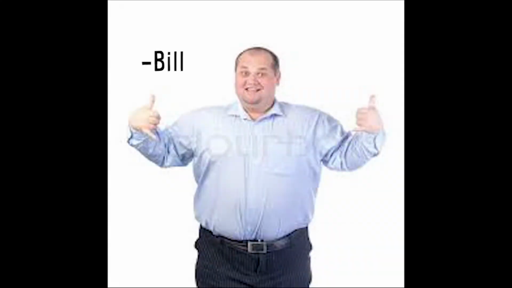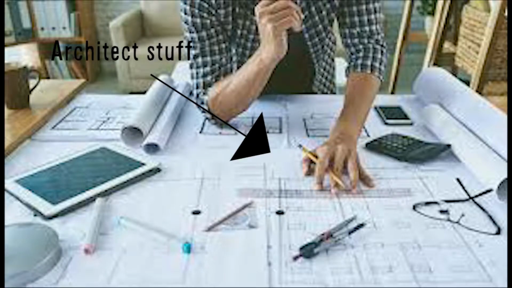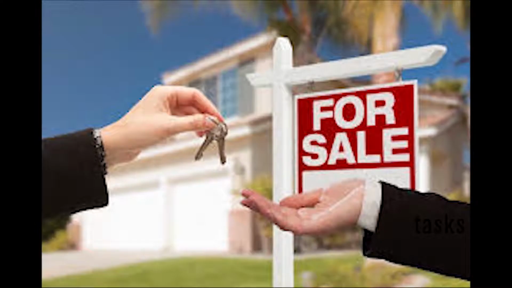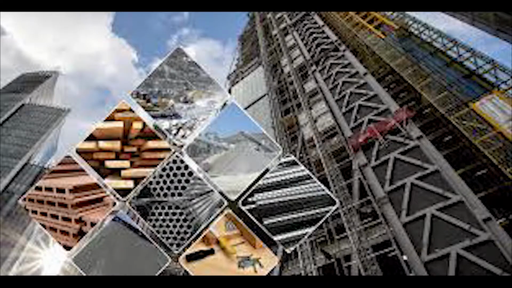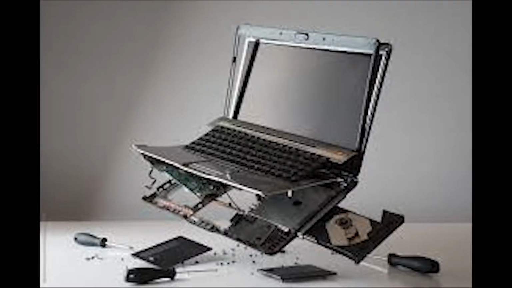This is Bill. Say hi, Bill. Bill is an architect. Now, Bill's job consists of many different tasks that he has to fulfill to create a structure that actually looks like someone would pay money for it. He has to consider style, material cost, structural integrity, terrain type, climate, and unforeseen circumstances in his design. So, Bill naturally uses computers to assist him in his work.